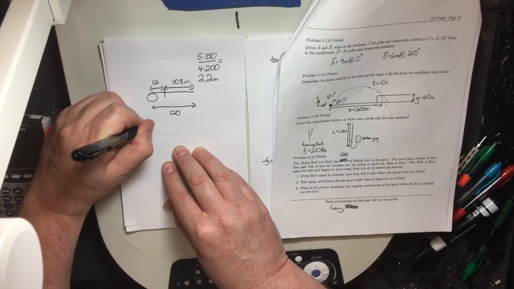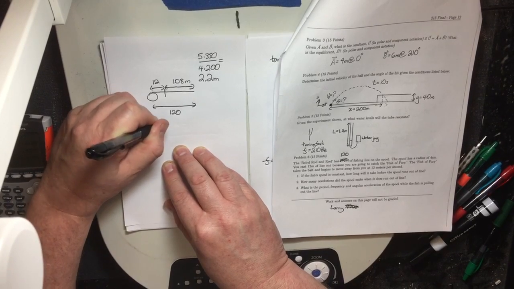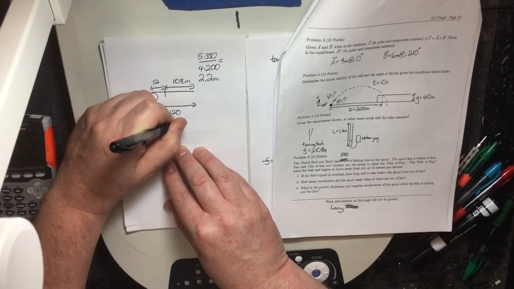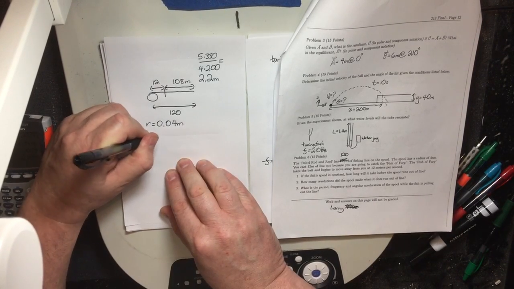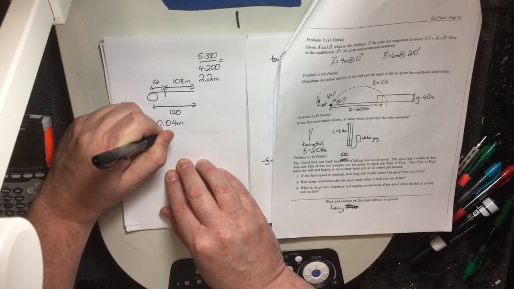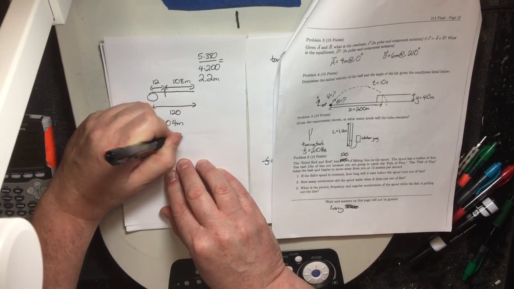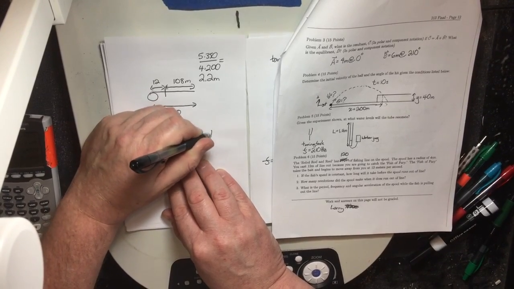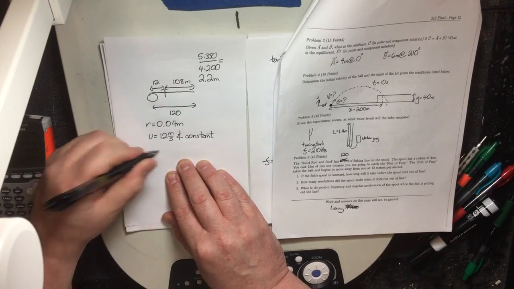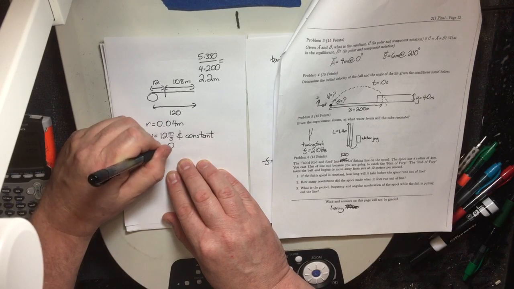The spool has a radius of 4 centimeters. The velocity of the fish is 12 meters per second and constant. If it is constant, a is equal to 0.